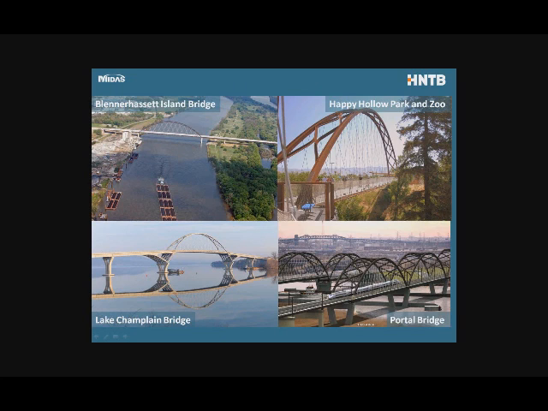On the other extreme, we look at the fairly small size bridge. This is the Happy Hollow Park and Zoo Bridge. This is actually twin network-tied arches. The photo is taken from one that's coming out of the picture here. And here you can see the pedestrian bridge, 270-foot span, 13-foot deck width, designed just for pedestrians and light maintenance vehicles. Lower left corner, that's the Lake Champlain Bridge that was opened in November of 2011.